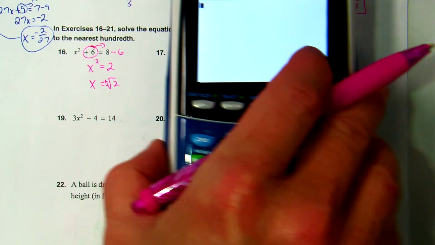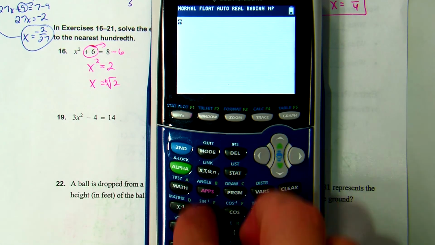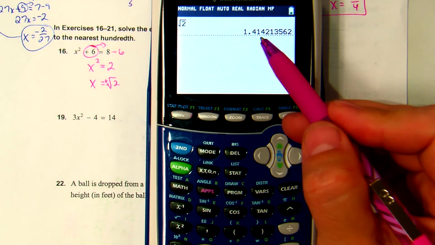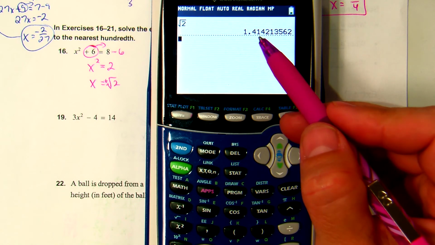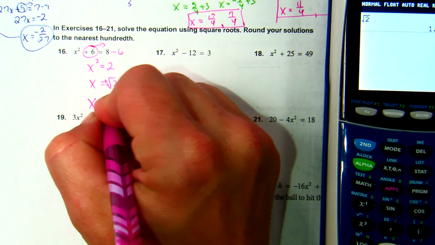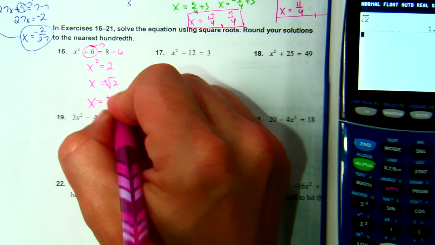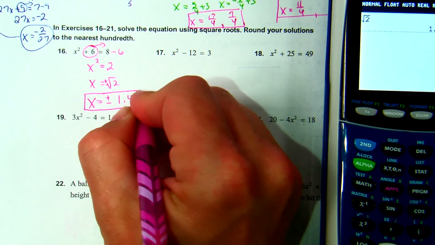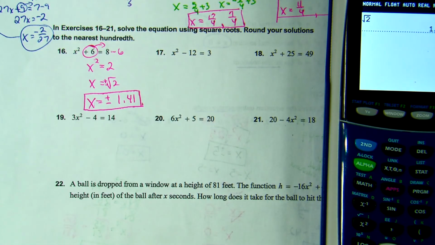If I look at the calculator, second x squared, which gives me the square root sign, second x squared of 2 gives me 1.414, etc. We only need to go to the second decimal place, the hundredths place. So we have to remember again, x equals plus or minus 1.41. And that's it. Nothing more to that one.